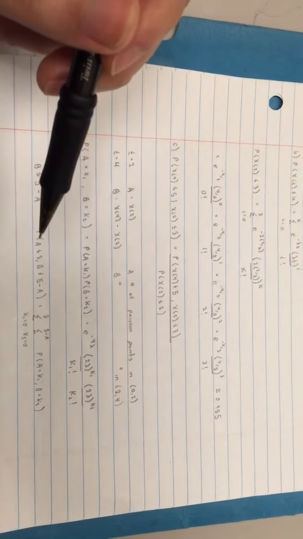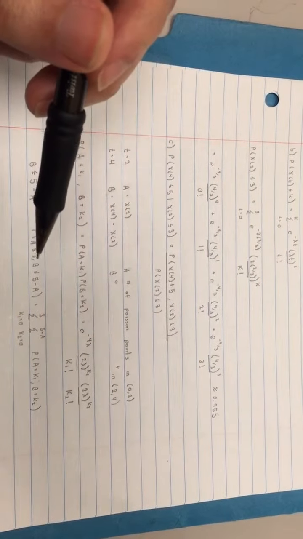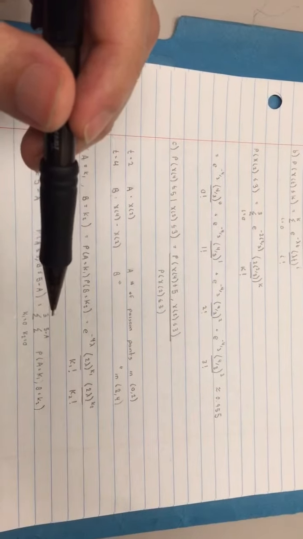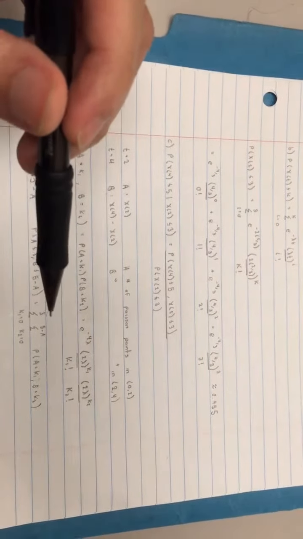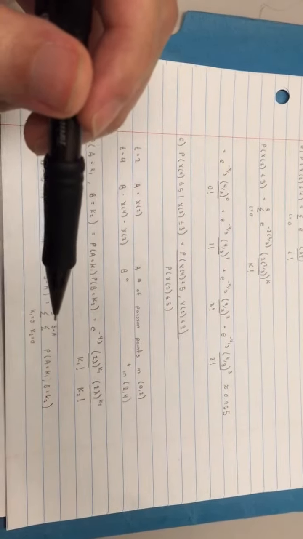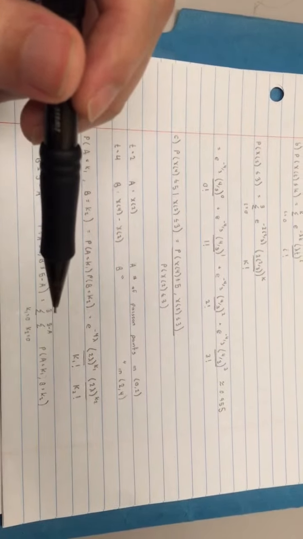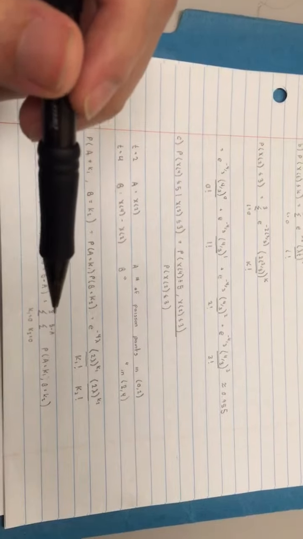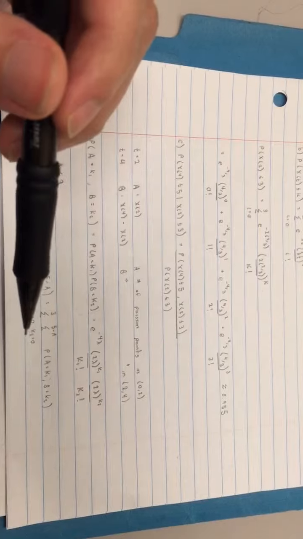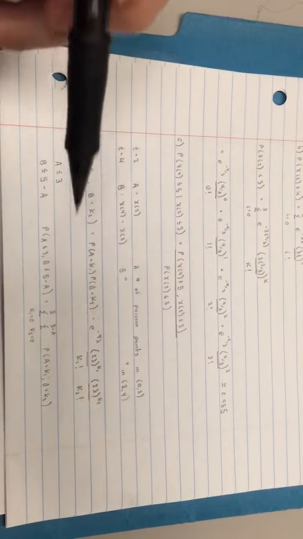And so the probability of a is less than 3 and b is less than 5 minus a is simply just the summation of, well, you could do this, I kind of did a shortcut here, but it would be the summation of both times each other, which is just the summation of the products of each other. So we just get the summation of k1 equal to 0 to 3, and then k2 is 0 to 5 minus a, like the bounds we had before.